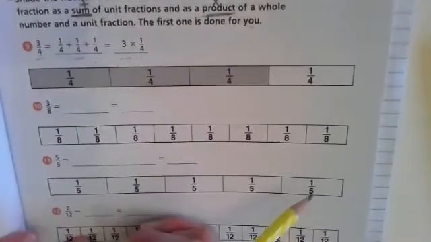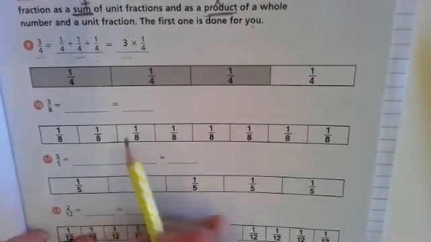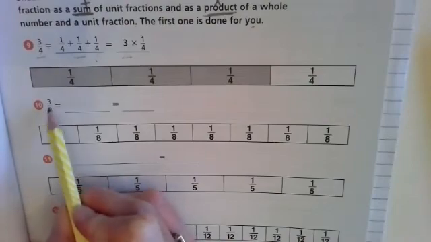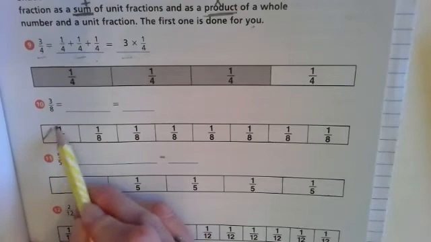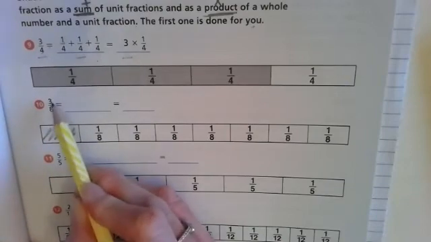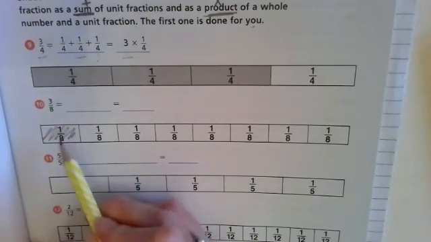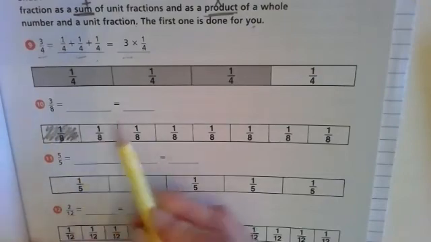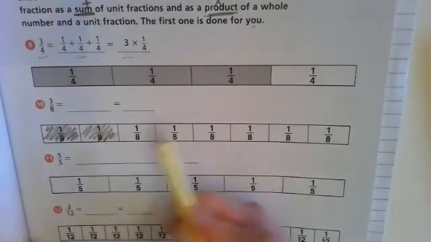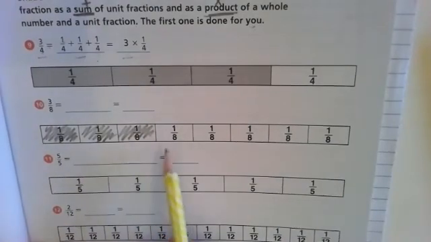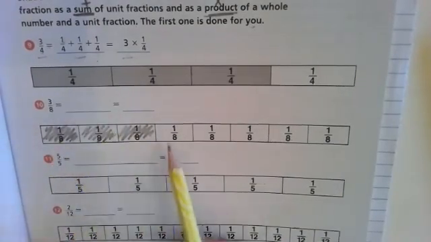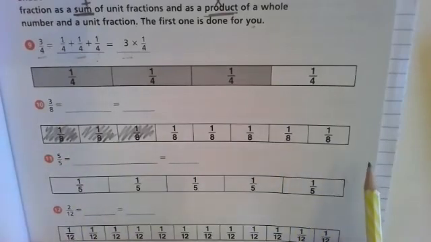Let's do number 10 together. 3/8. The first part of my direction said shade the fraction bar. Did I say 3/4? I'm so sorry if I did. 3/8. 1, 2, 3. That represents 3 1/8 unit fractions out of the whole.